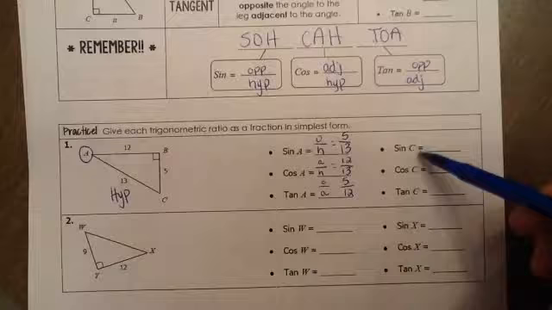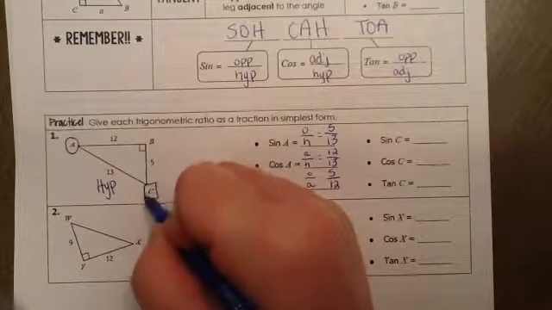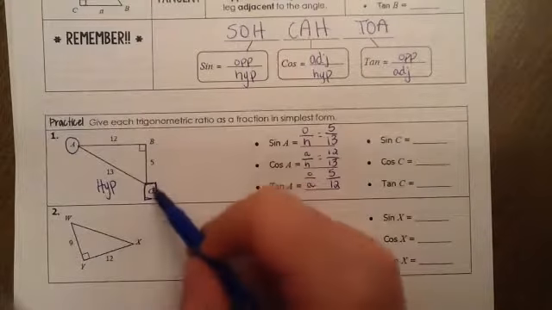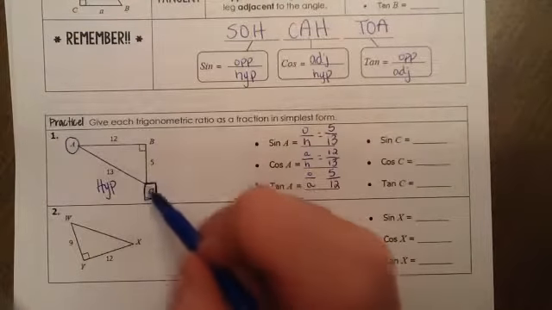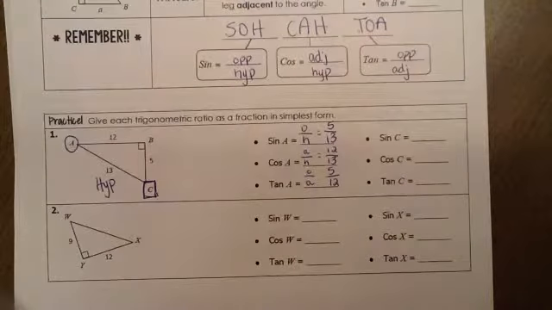Go ahead, and this time we're going to look at angle C. So I'm going to start at this corner when I do it. So you need to start here to find the opposite, adjacent, and hypotenuse. Try those ones.